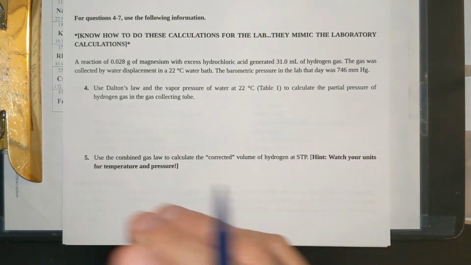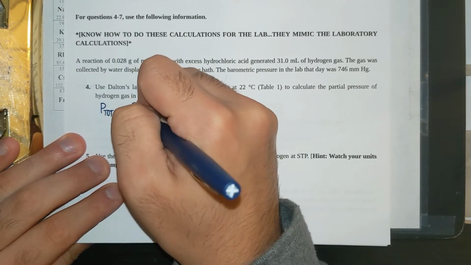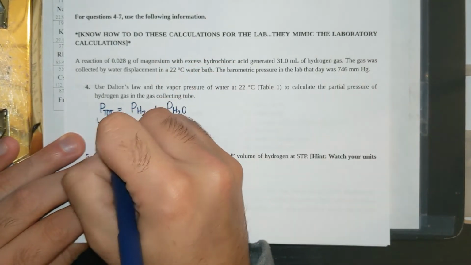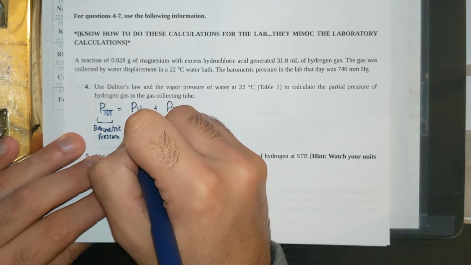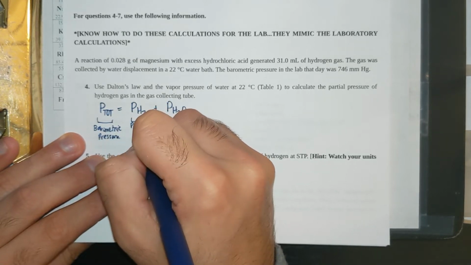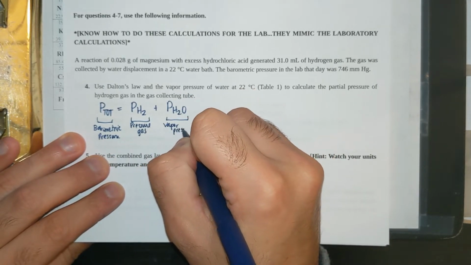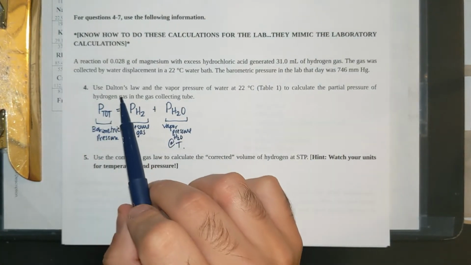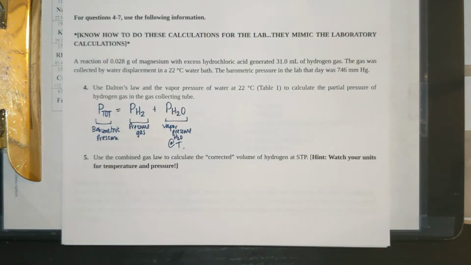If you remember from our notes, if I collect a gas over water, the total pressure is going to be equal to the pressure of my gas plus the pressure of water. This is my barometric pressure. This is my pressure of the gas. And this is the vapor pressure of water at a specific temperature. And now this comes from Dalton's Law because the sum of all of the individual gases will equal the total pressure, which is the barometric pressure.